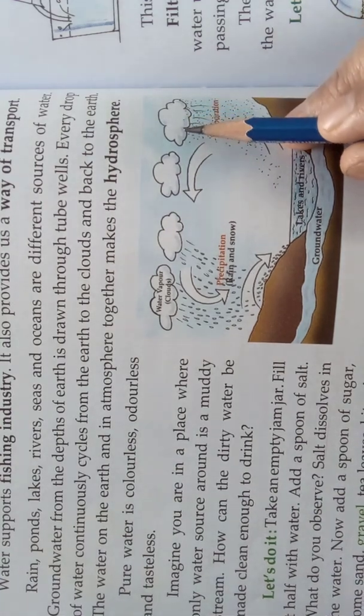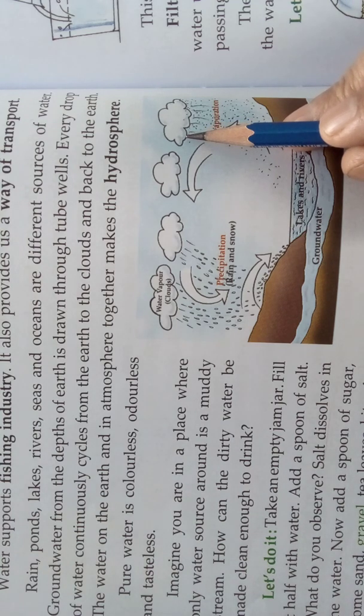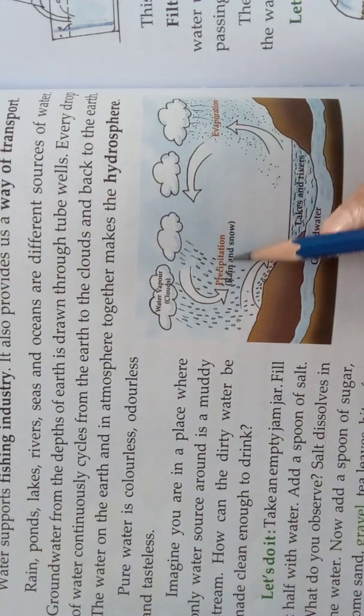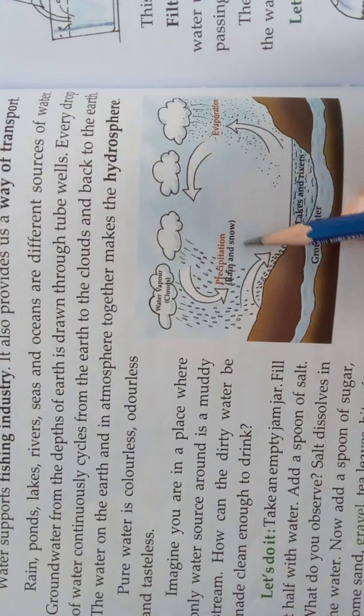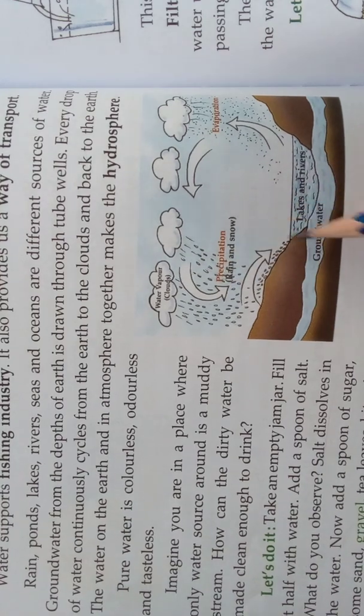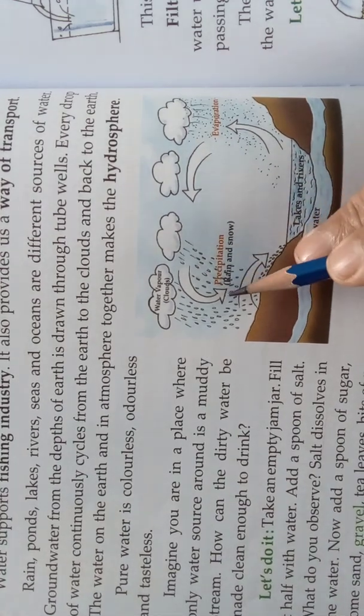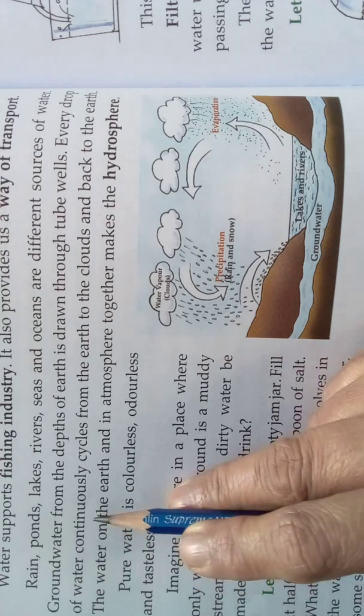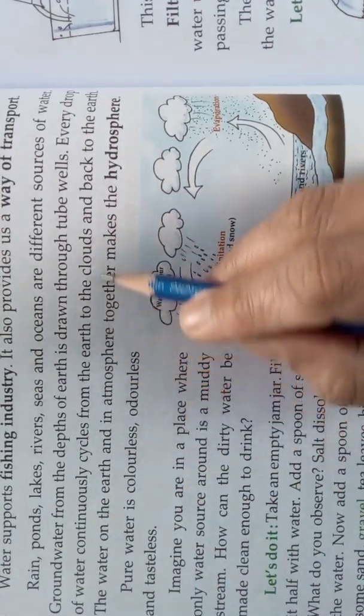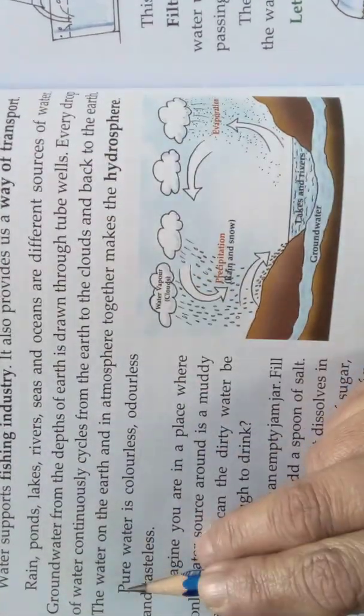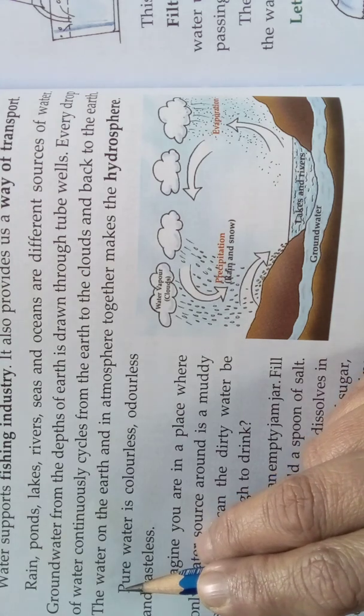There it gets cooled as water vapor due to the cool air present there. After that, it is converted into water droplets, and due to precipitation, rainfall occurs. In this way, every drop of water continuously cycles from the earth to the clouds and back to the earth. This is called the water cycle, that we know children.